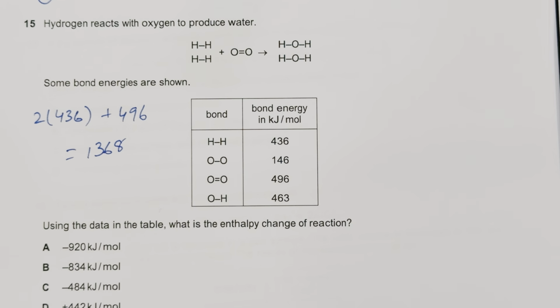Now you need to calculate the products energy, and we know that there are 4 OH bond. So you're gonna multiply with 4. The energy of OH is 4 into 463. So you're gonna multiply 4 into 463. You get the answer that is equal to 1852.